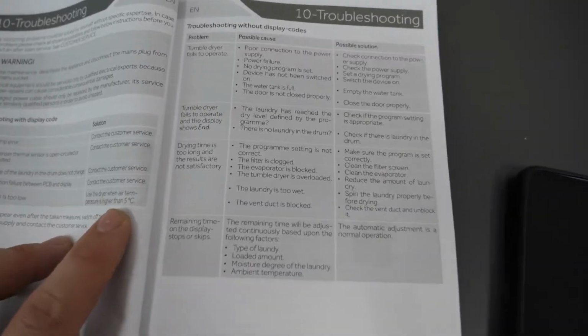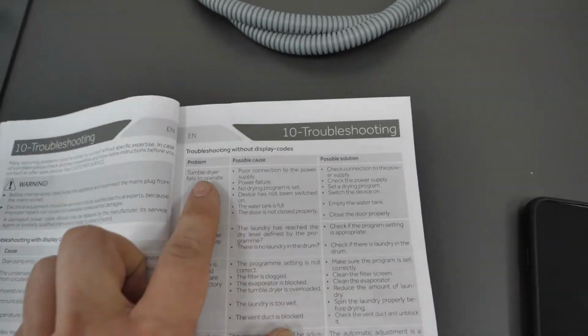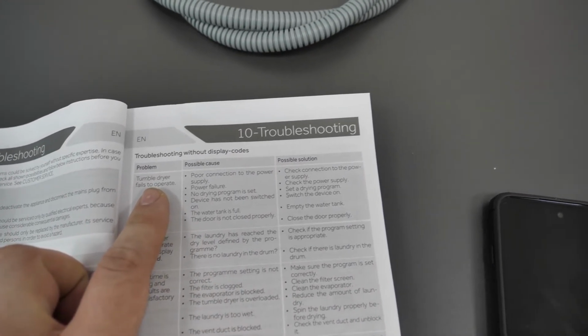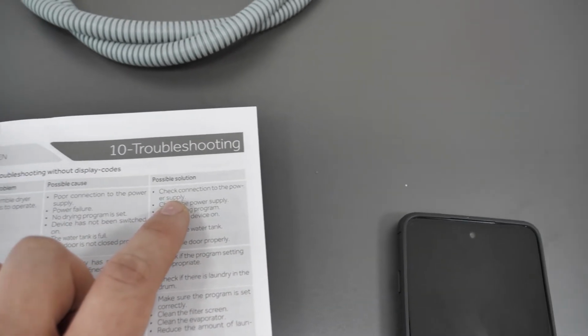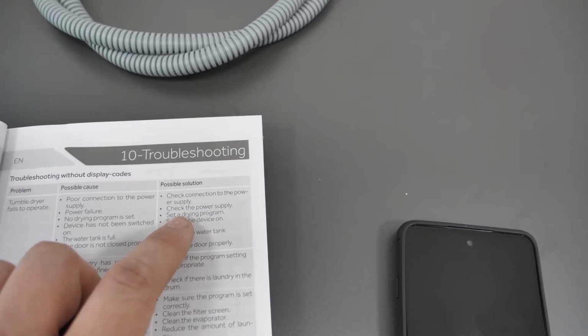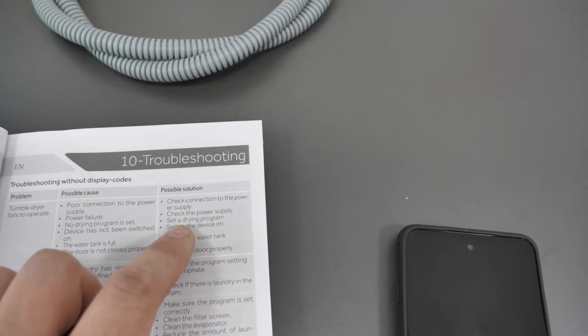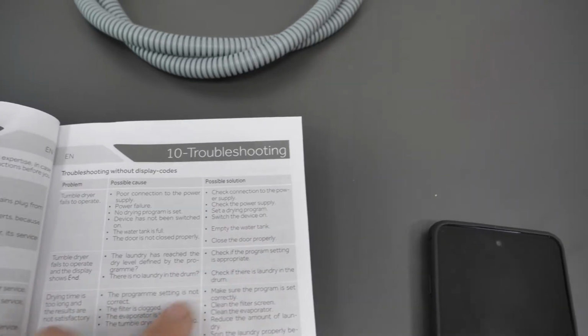Next, we've got some other problems like tumble dryer fails to operate, and we've got possible solutions. For example, check connection to the power supply, check the power supply, set a drying program and more.